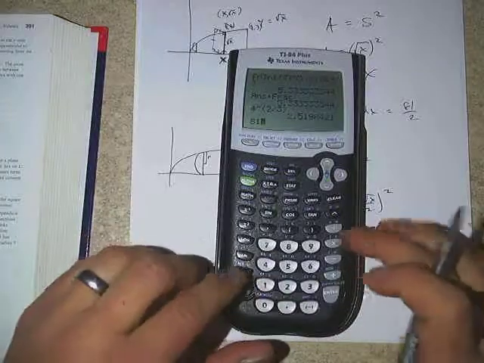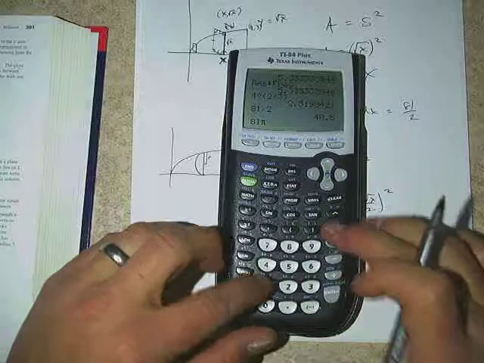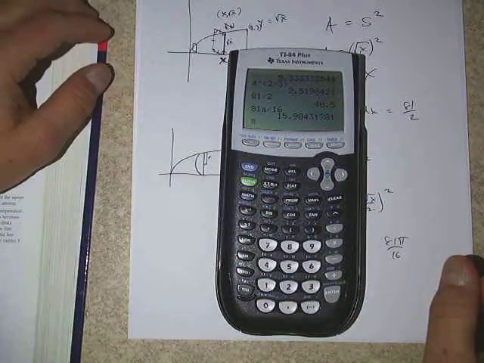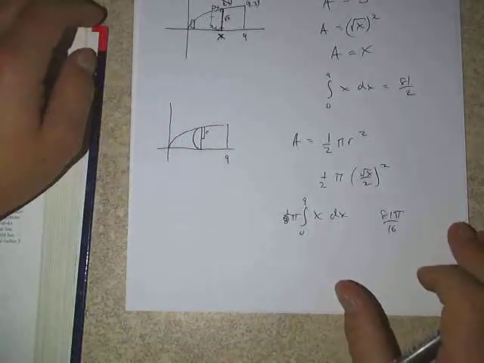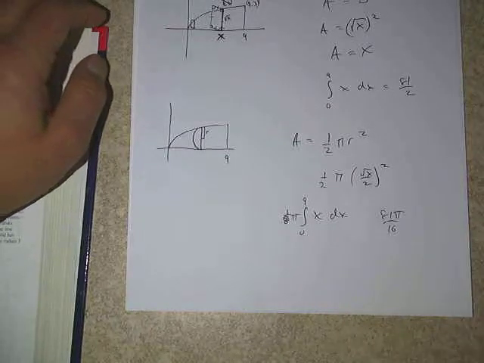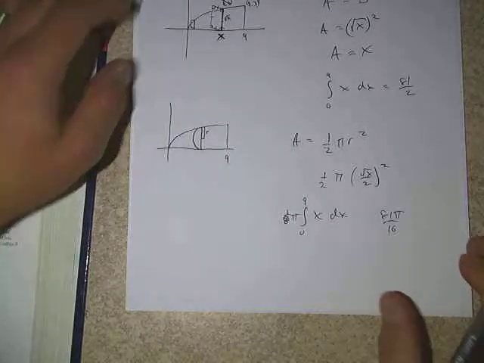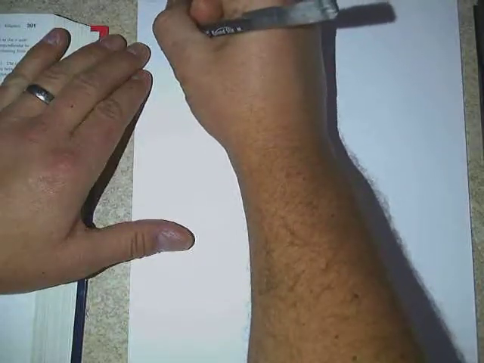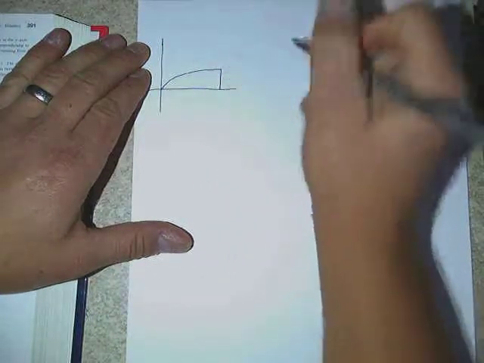Now, just for argument's sake, would you expect that this one is going to be more volume, or this one? More volume on the squares or the half circles? Squares would seem more, so let's check it out and see if that's a fact. So 81 over 2, we got 40 and a half. 81 pi divided by 16. Quite a bit less than, isn't it? All right. Questions on that one? All right.